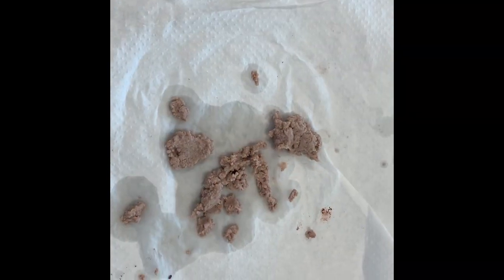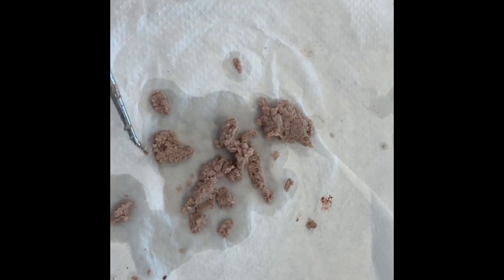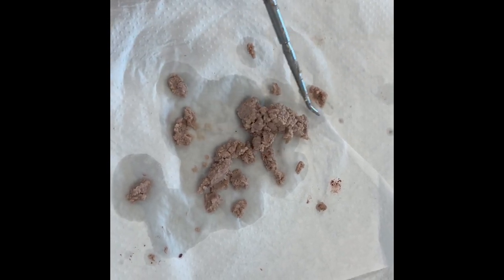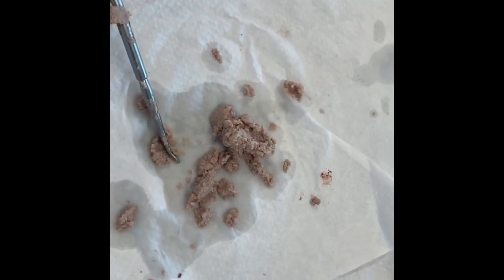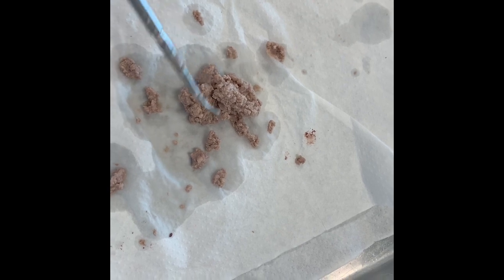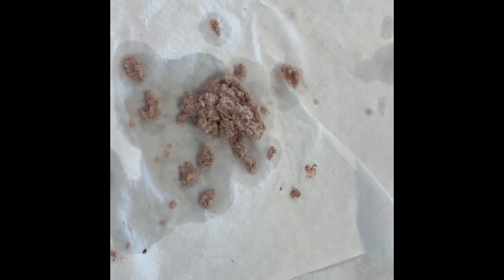Okay, so here we have the contents of the stomach. Not terribly exciting. Again, this is just dry cat food. And this is actually what chyme looks like. It's this kind of mashed up, ground up stuff. Not in a liquid state, but pretty soft and malleable.